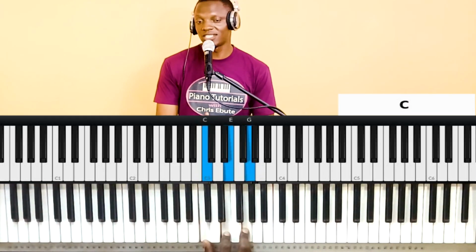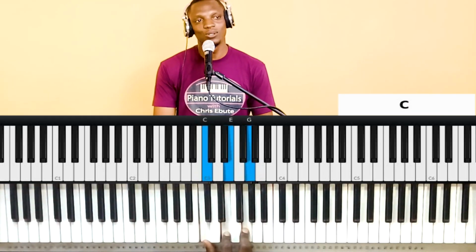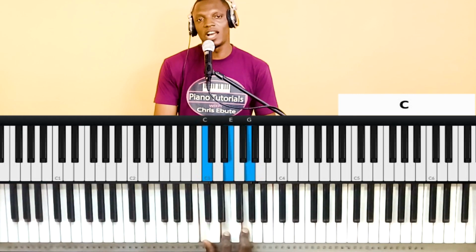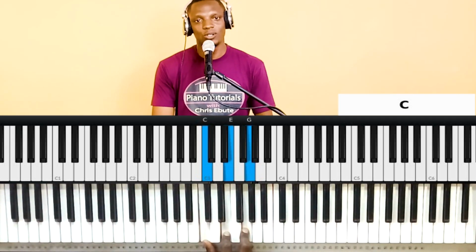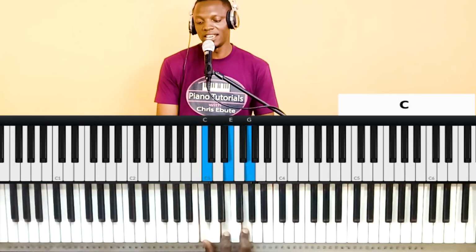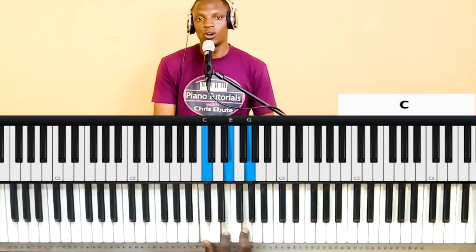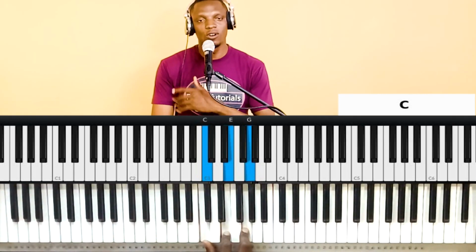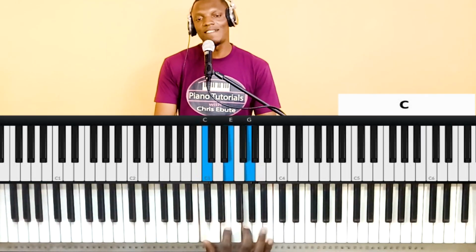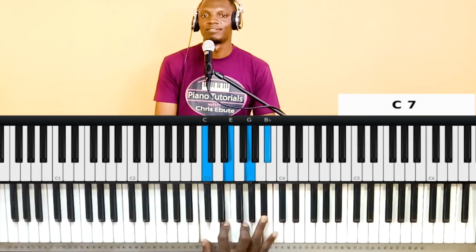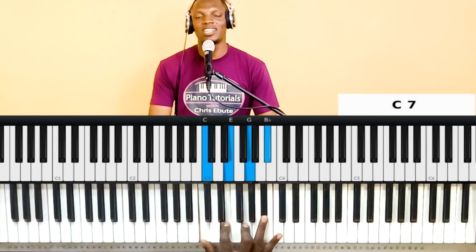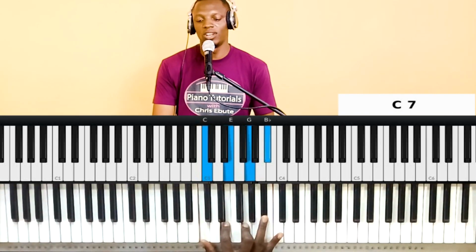Rootless voicing is applied to 7th chords. It's applied to chords that are more than 3 notes. It's not applied to triads. That is why rootless voicing tutorials are not for beginners, because you don't really use it on triads. Use it on 4-note chords and above: 4-note chords, 5-note chords, and so on. So you should have at least your 7th in the chord so that you can start talking about rootless voicing.